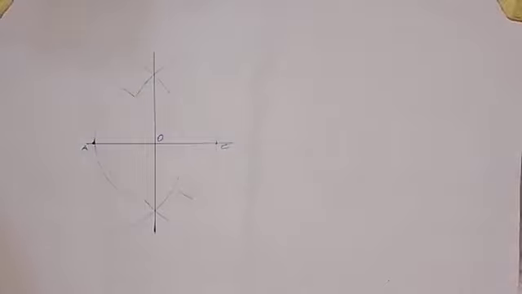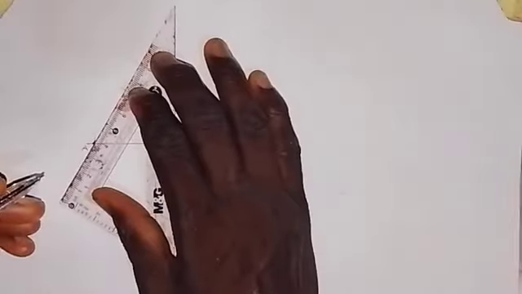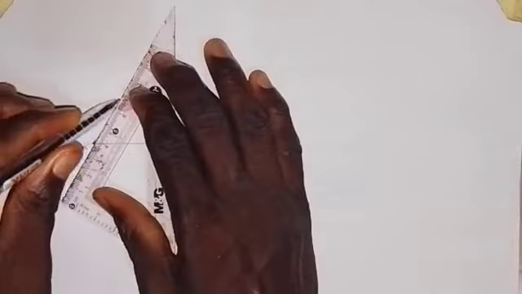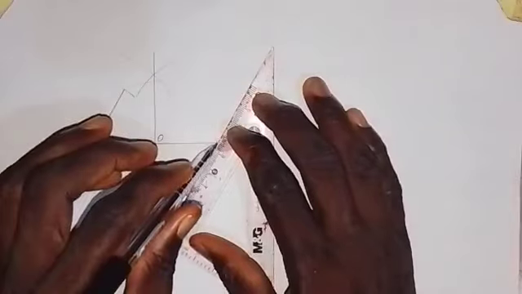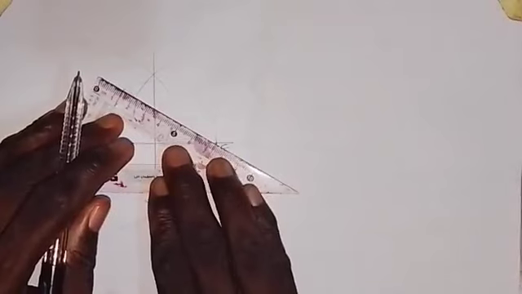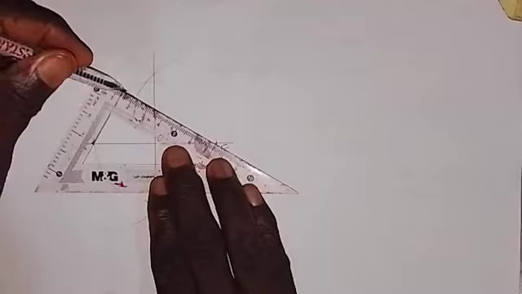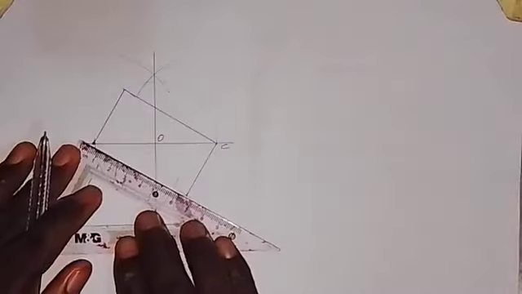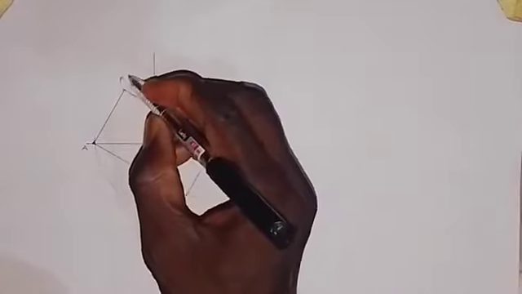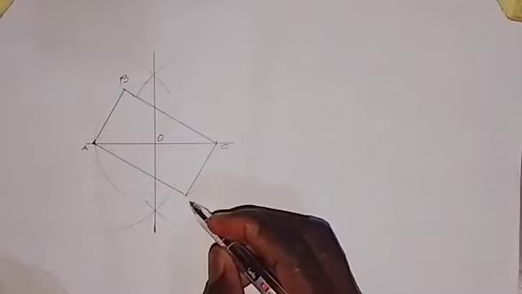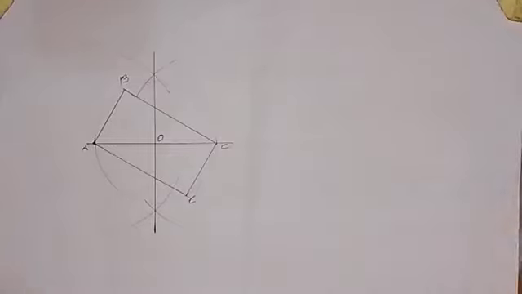What we have here now, we are going to join these points together to obtain the rectangle. So this gives us the rectangle. We are joining these points together. We also join these points together, and then we join these 2 points together like this. Also we join these 2 points together. So this is point B here, and this is point C. So here we have the rectangle. We have answered question A as we are instructed.